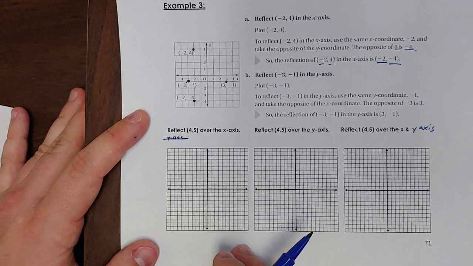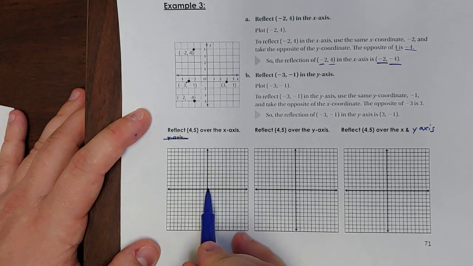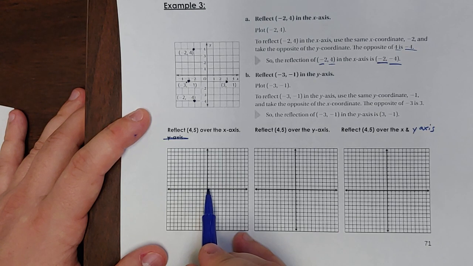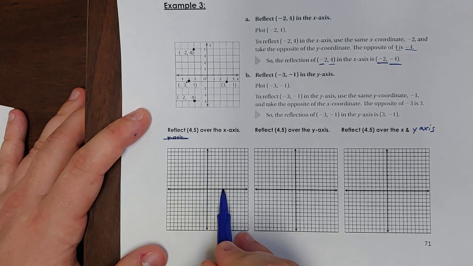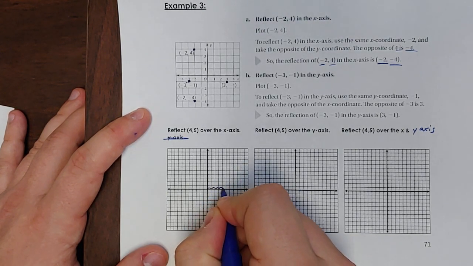So we're going to find 4, 5. We start in the middle. It's a positive 4, so am I going to go to the left or the right? Right. 1, 2, 3, 4.